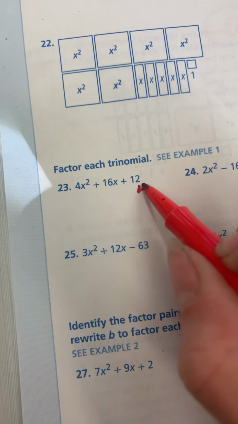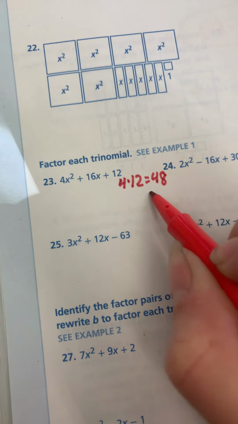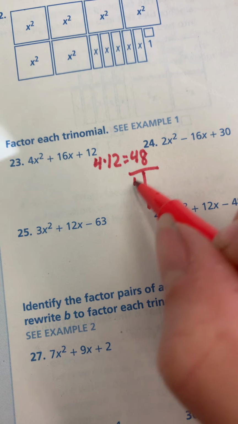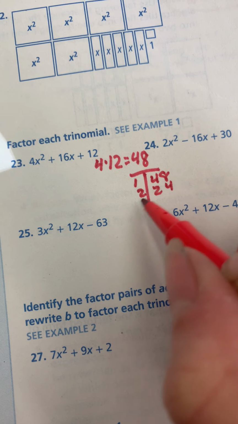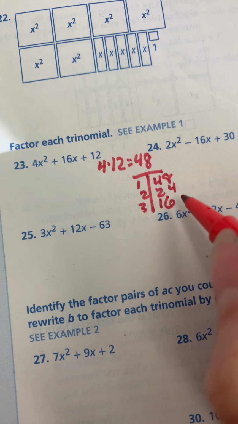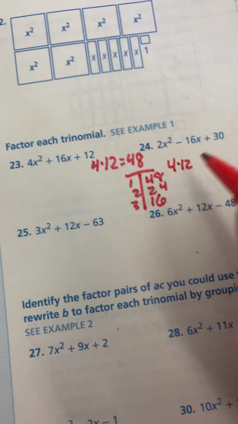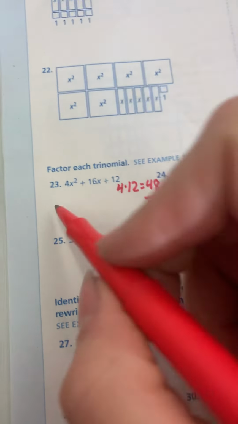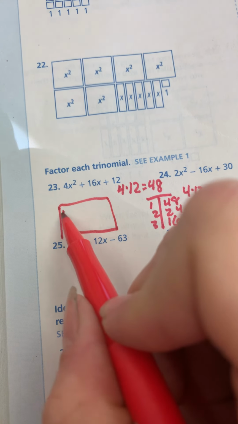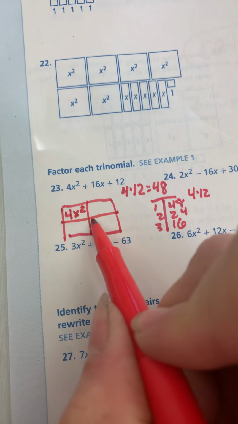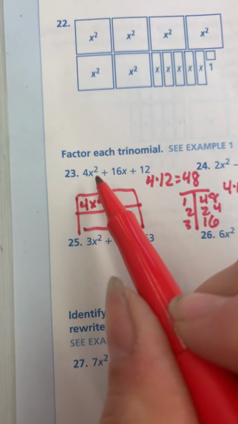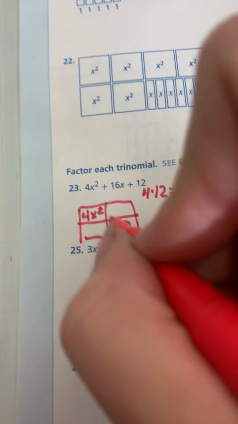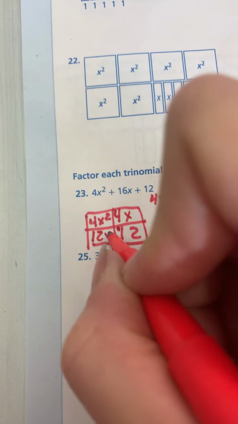So if I did 4 times 12, I'd get 48. And factors of 48 that add up to 16. Let's see, 1 and 48, 2 and 24, 3 and 16. 4 times 12 makes 48, and it does add up to 16. So then I try putting it in a box. I put 4x squared here and 12 here. And then I know 4 plus 12 makes 16x, so 4x and 12x.